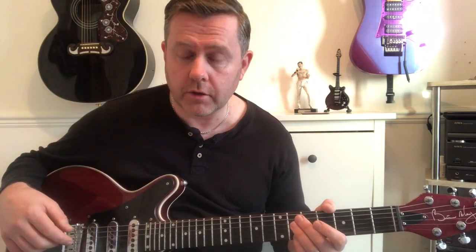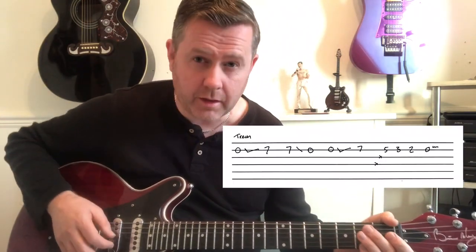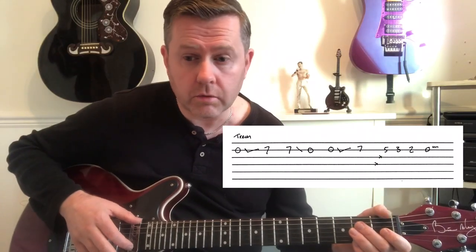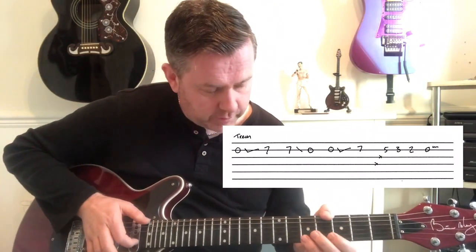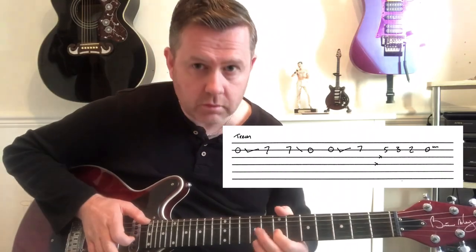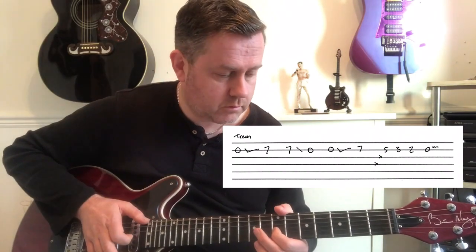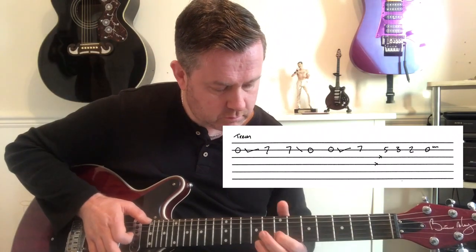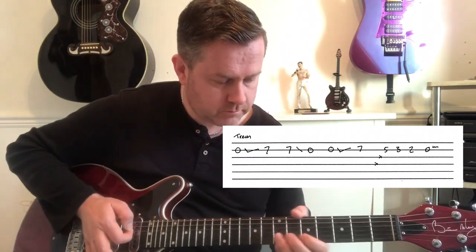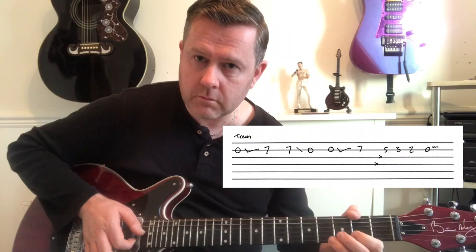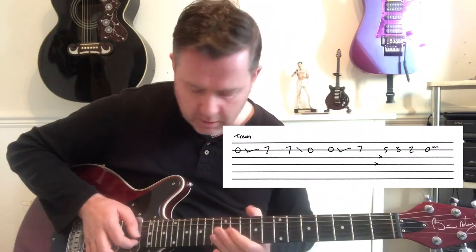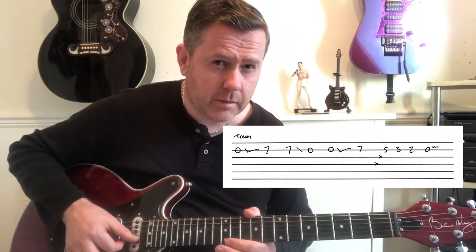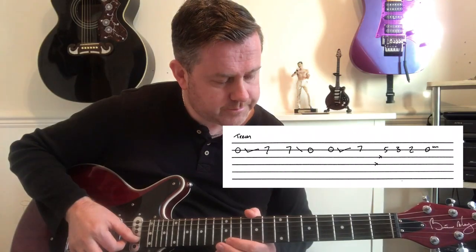The actual song itself starts off, and it's an excellent example of playing over a chord progression really, and it starts off with this. I've seen it tabbed out in different ways.